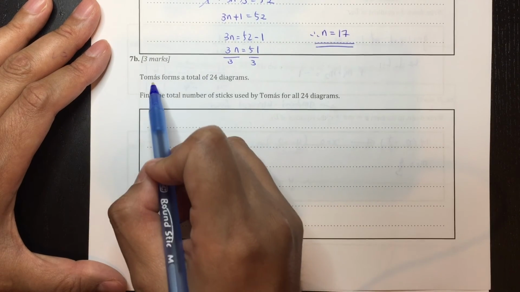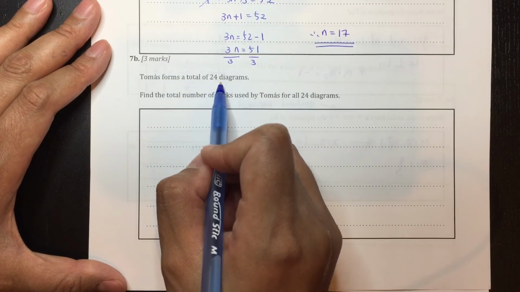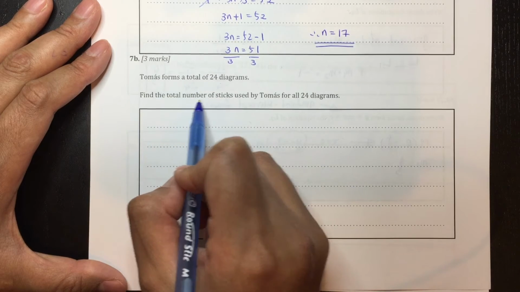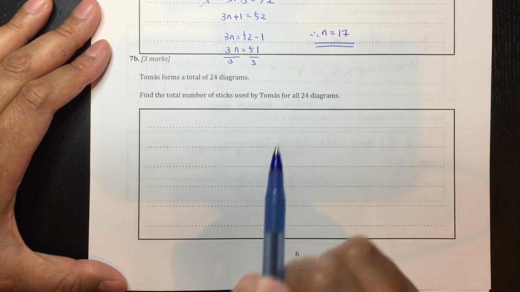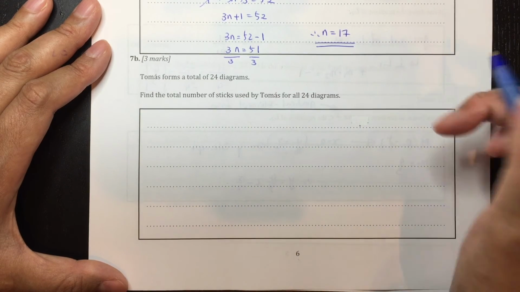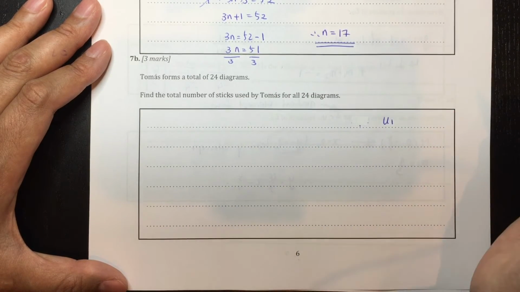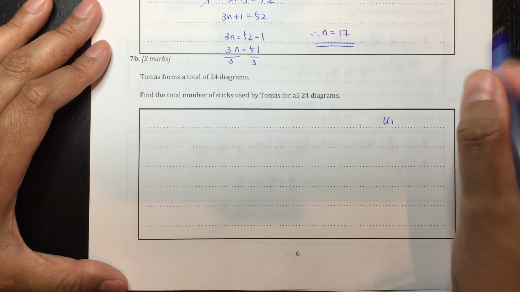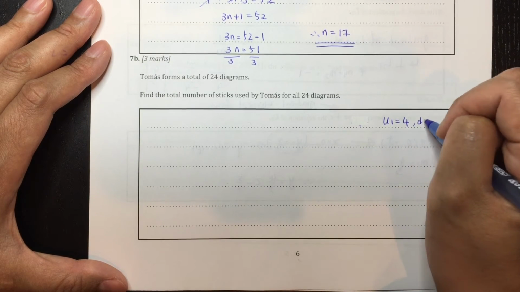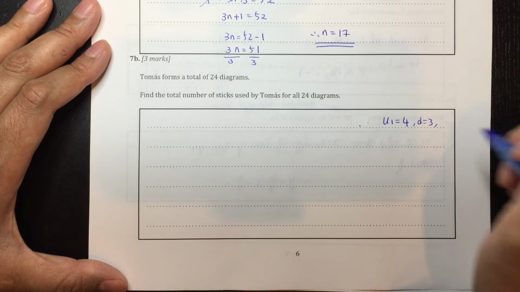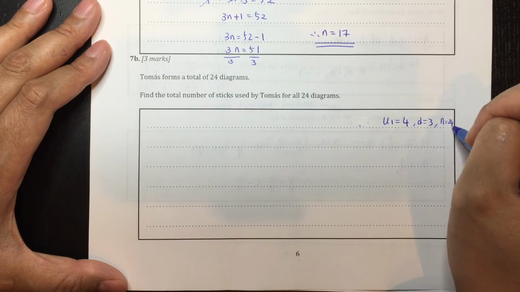(7b) Thomas forms a total of 24 diagrams. Find the total number of sticks used by Thomas for all 24 diagrams. We know that u1 is equal to 4, d is equal to 3, and n equals 24.